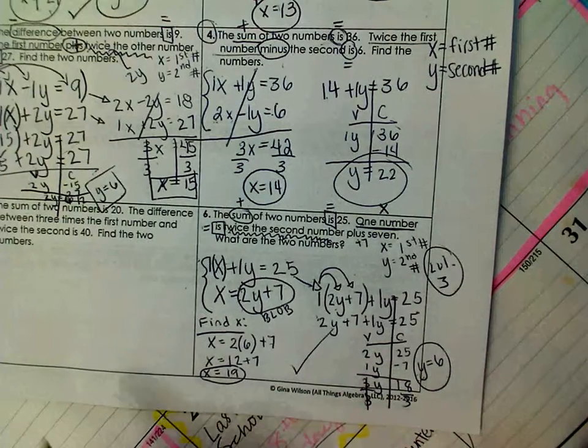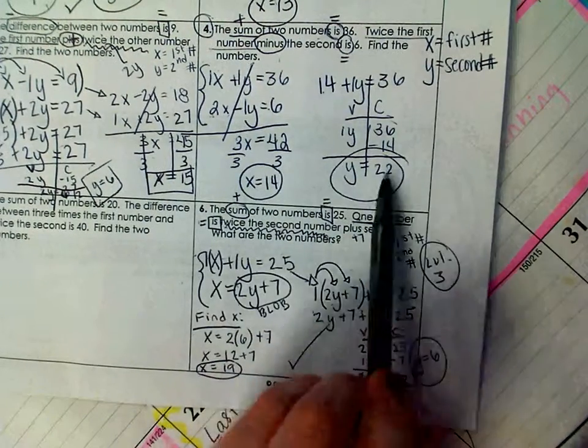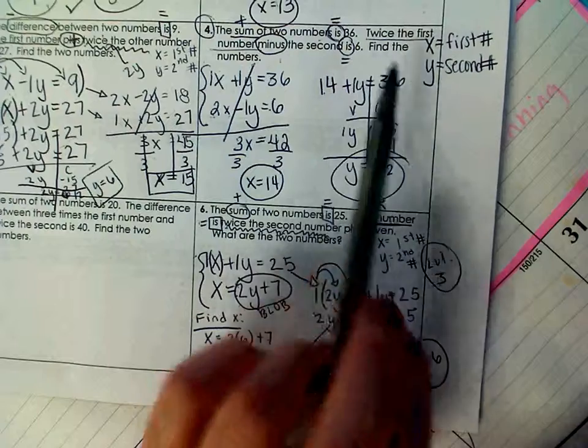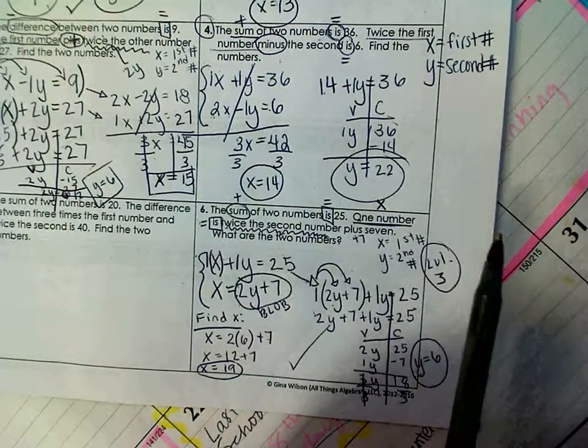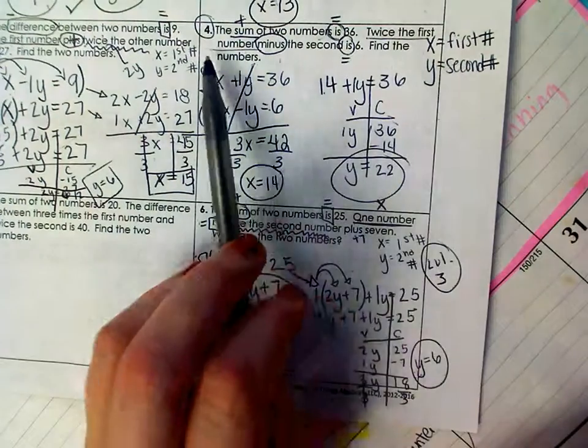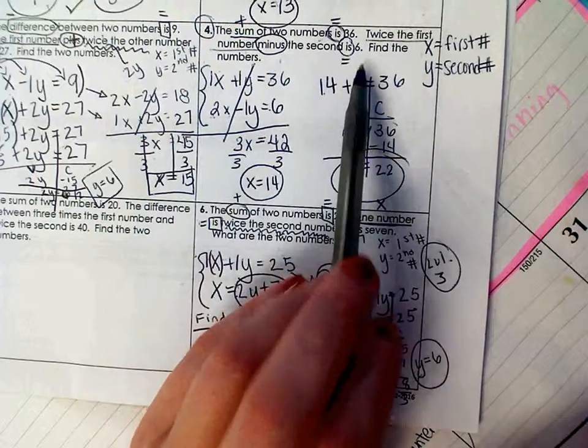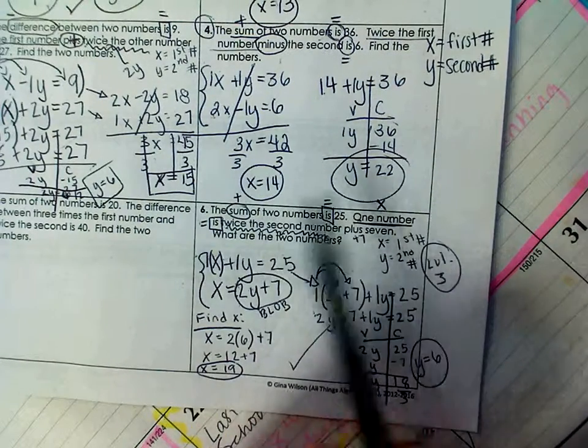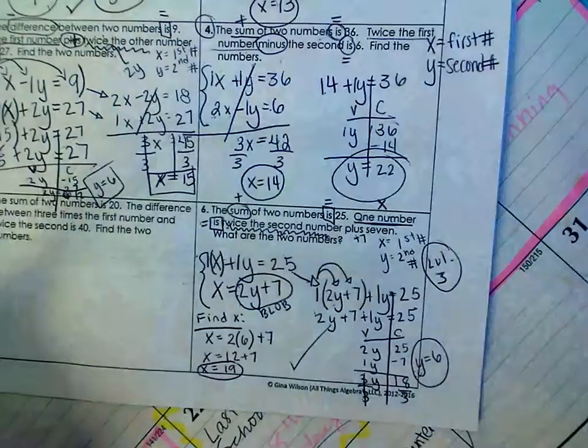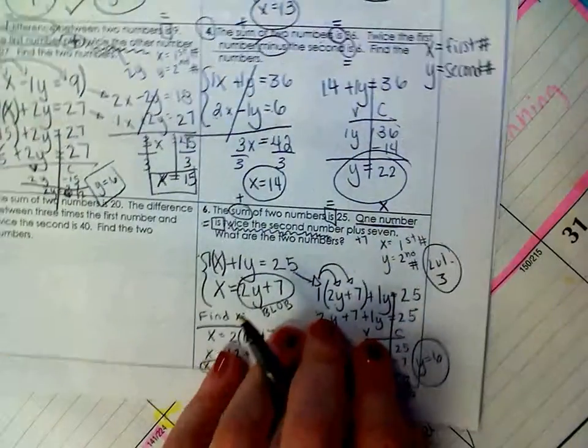So it's 14 and 22. When you add those together, you do get 36. When you multiply the first number by 2 and subtract the second, yeah, 14 times 2 is 28, minus 22 equals 6, so that's perfect. Alright, number 5.